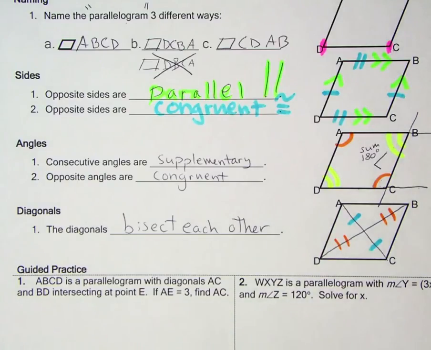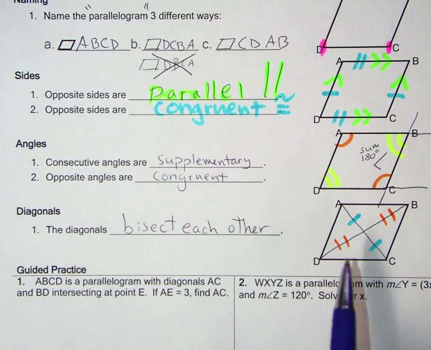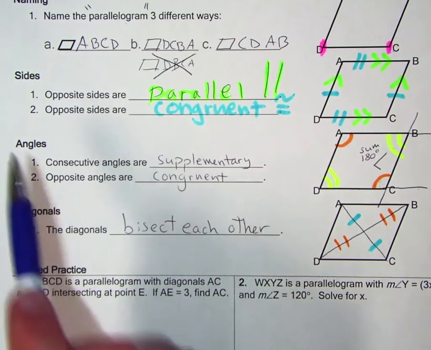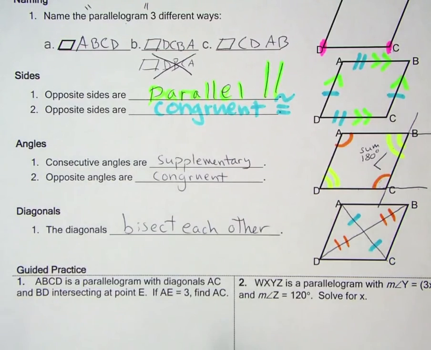So our job today is first to be able to identify these properties, but then also to use them to solve some problems. So let's come down and try them. And you want to refer to your notes all the time. So how do the sides relate to each other? How do the angles? How do the diagonals?